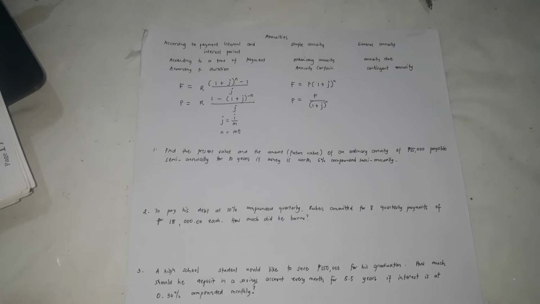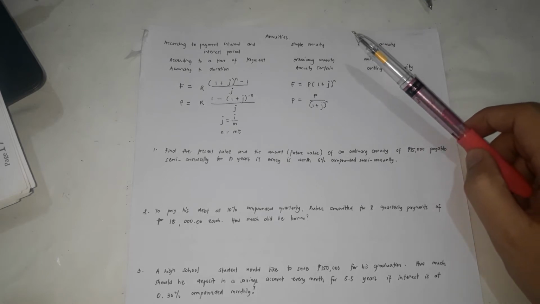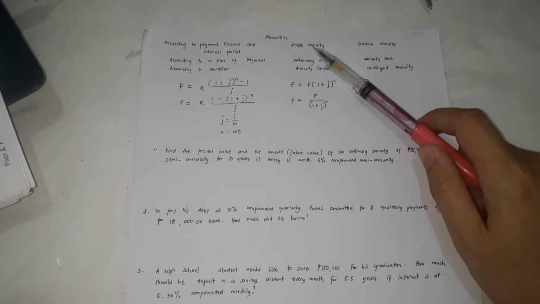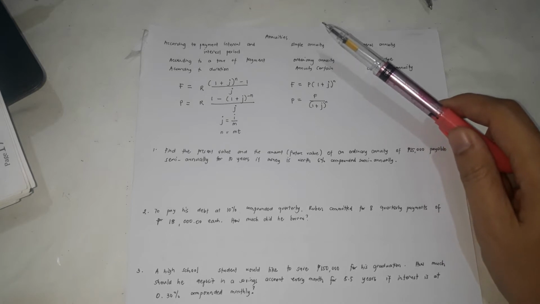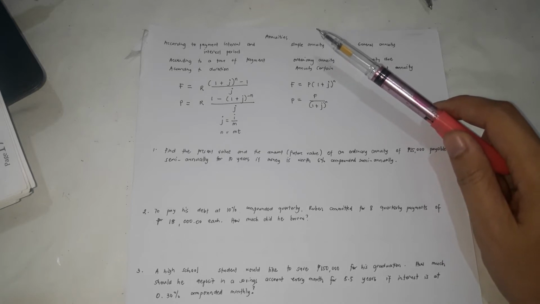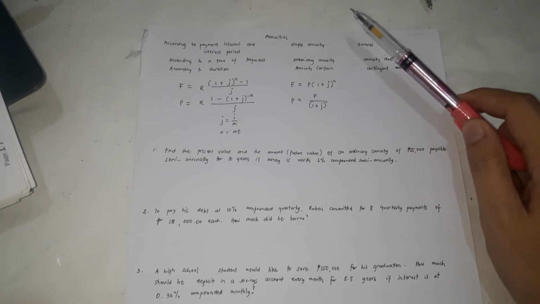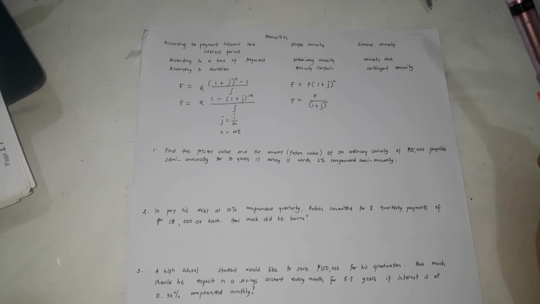So according to payment interval and interest period, we have the simple annuity and then the general annuity. The simple annuity is when the payment interval is the same as interest period. Example, halimbawa, monthly mo binabayaran tapos monthly rin ang conversion of the interest. Halimbawa, 1% compounded monthly. Tapos monthly rin ang binabayaran mo. So, yung monthly, the same siya sa conversion of the interest or the interest period and the payment period.